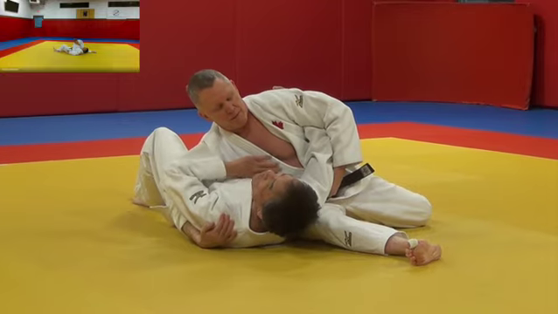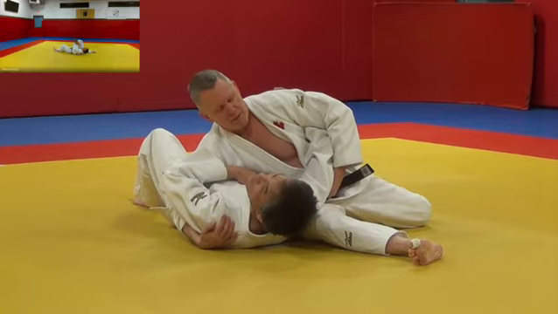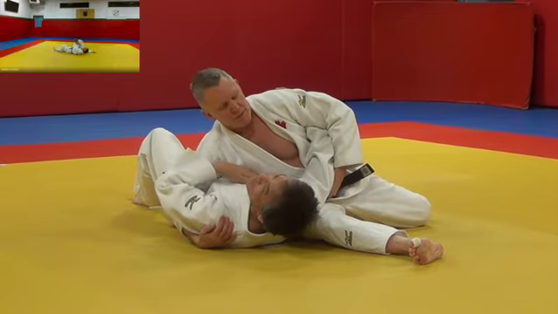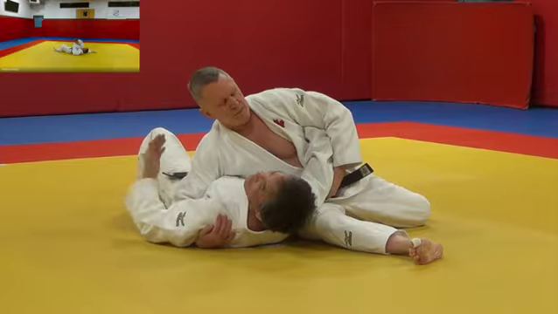So right now, Tori is applying a lot of rib pressure. His rib against my rib is exerting a lot of pressure downward.